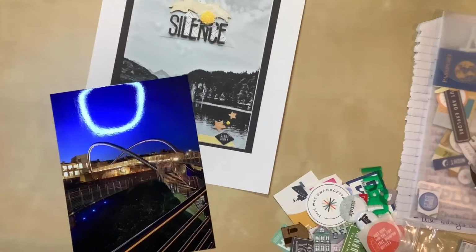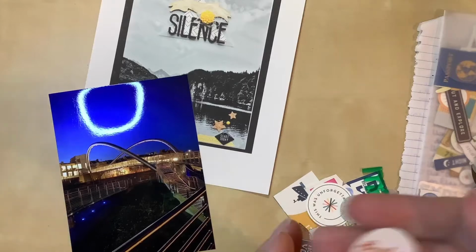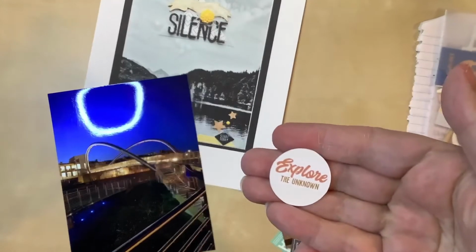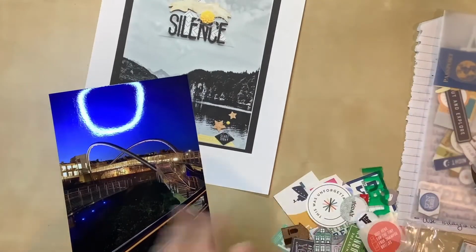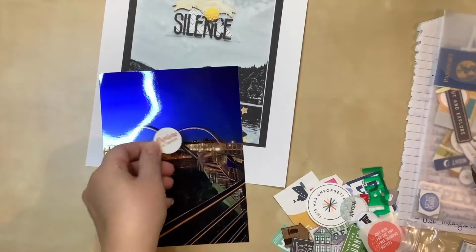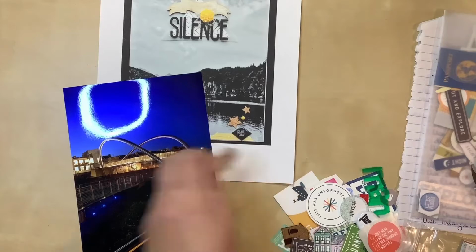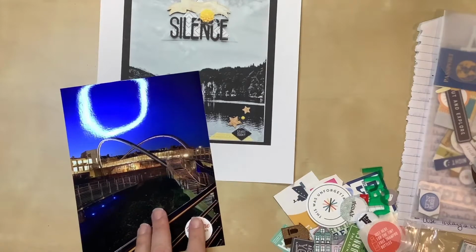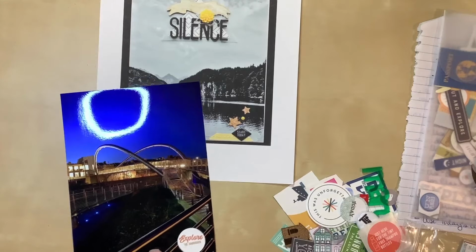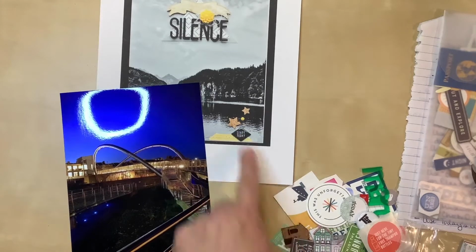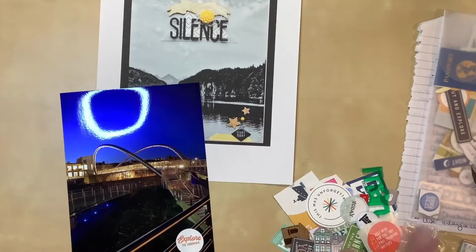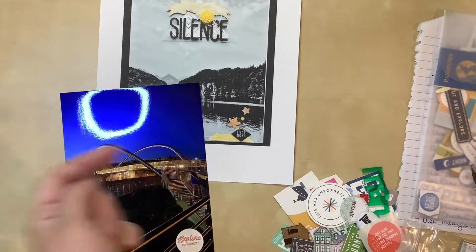I have pulled out some stuff already, and the first thing I found was this. It says explore the unknown, and I think the colors work well with the colors in the photo here. So I plan to use it similar to this item that says start today. I think I'll do that down there. So I need to find some kind of a little tab I can use to overlap like she did here. I definitely have stars and enamel dots, so that part should be fairly easy. I'm going to go find that next.